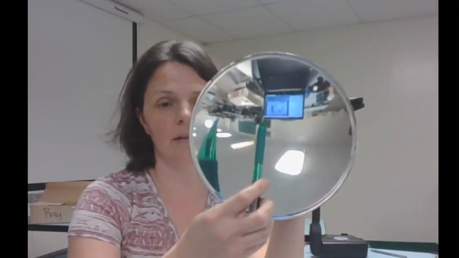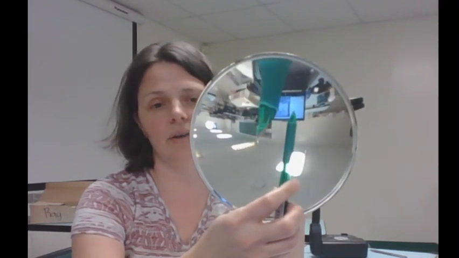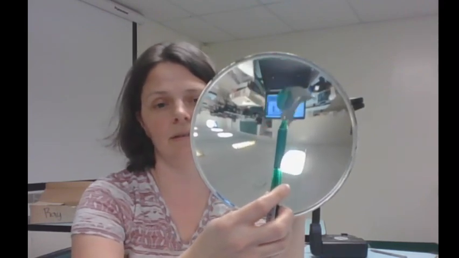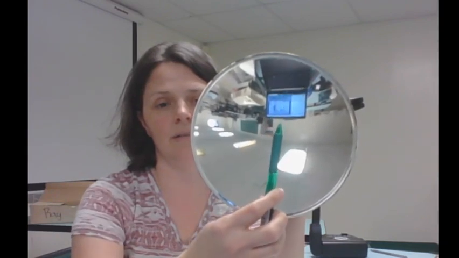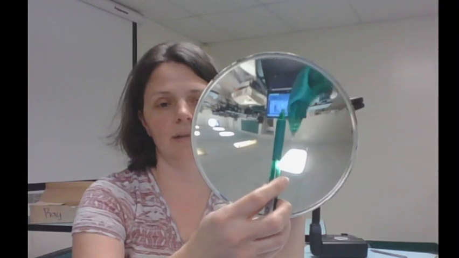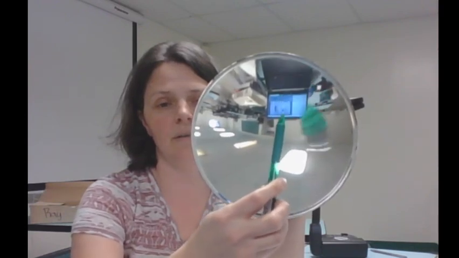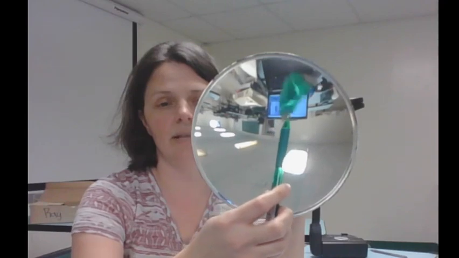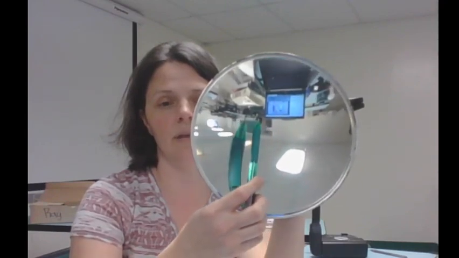And it's getting bigger and bigger, and there it's upside down. Right side up, upside down. So something kind of crazy is happening here as this pen transforms from being far away to being closer.